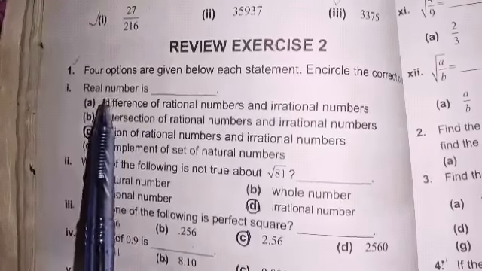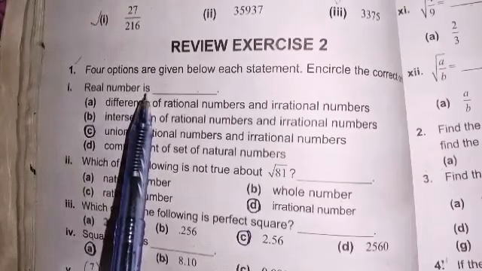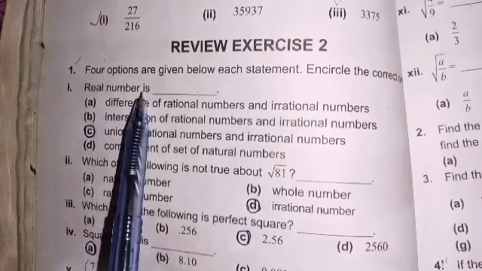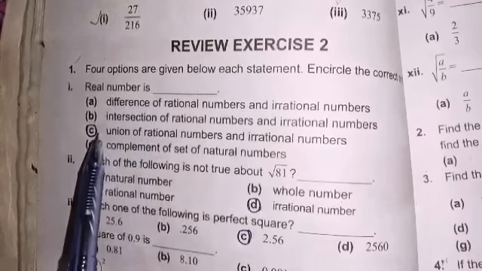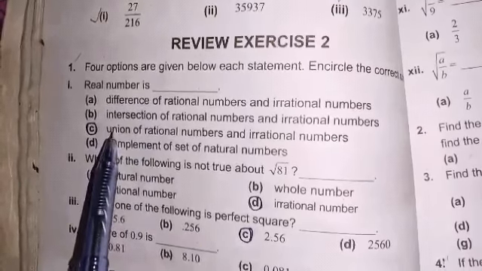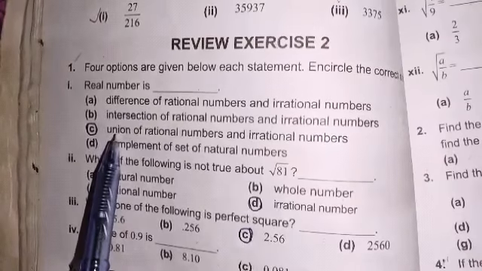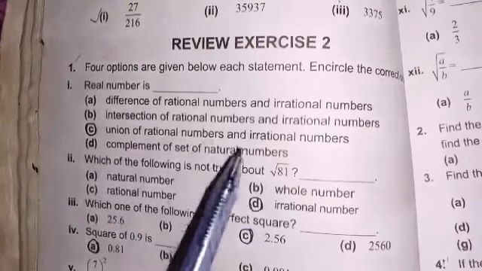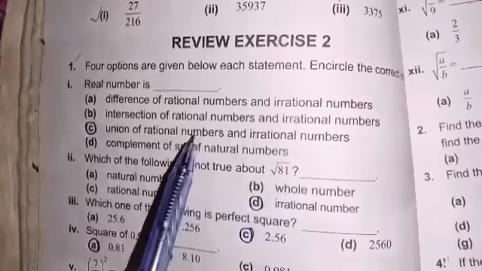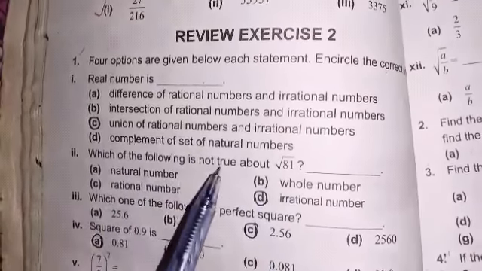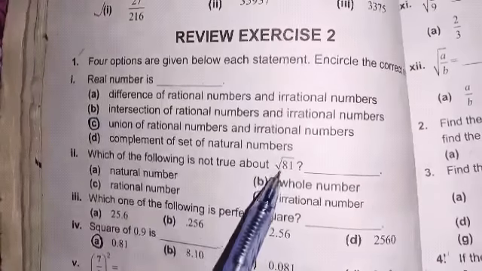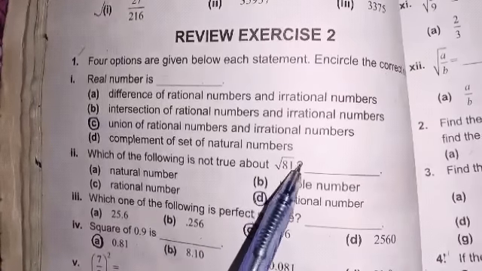Our first statement is: real number is. As you all know, real number is the union of rational and irrational numbers. So option C is correct, because here you can see that it is written union of rational numbers and irrational numbers, which is the correct option.